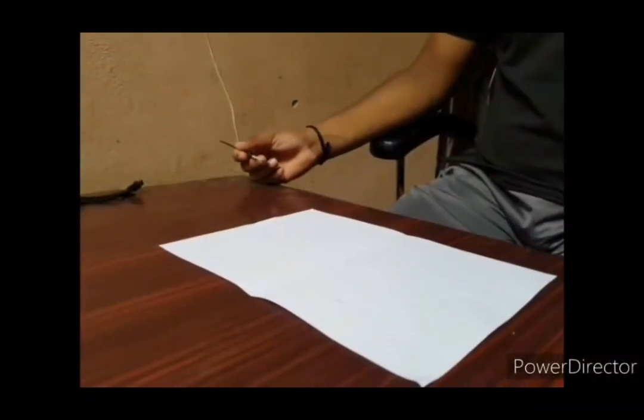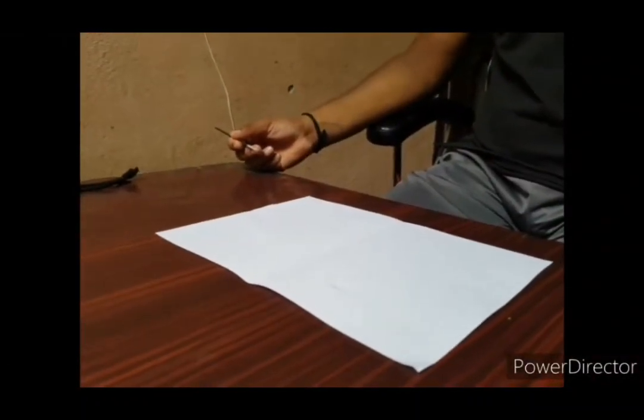So my dear students, in today's session we are having a conversation over a line of symmetry. Do you know what is a line of symmetry? So students, now we will understand the concept of line of symmetry.